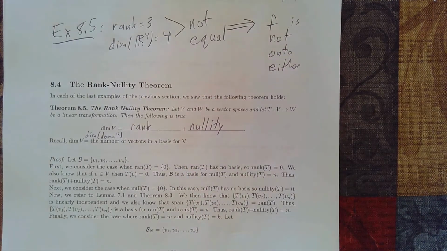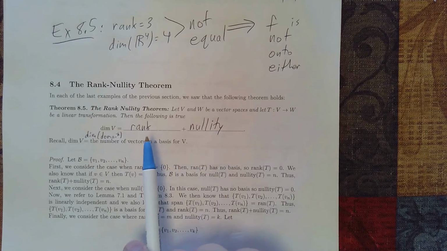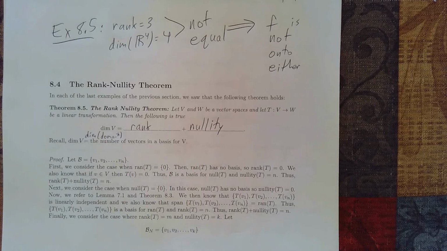Essentially, you have your domain split up into vectors that go to 0 and vectors that don't go to 0. And so the nullity talks about the vectors that go to 0, and this kind of builds up the null space, and the rank tells us about the vectors that don't go to 0, which helps us build our range.